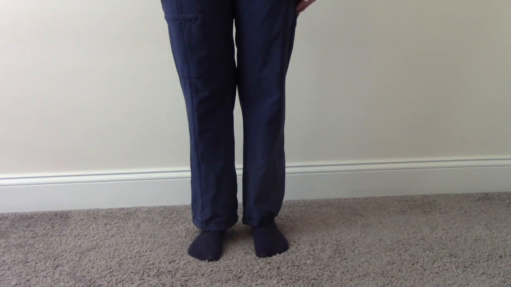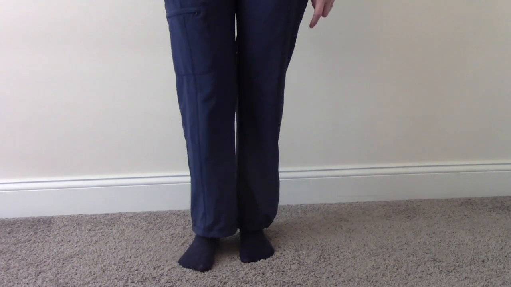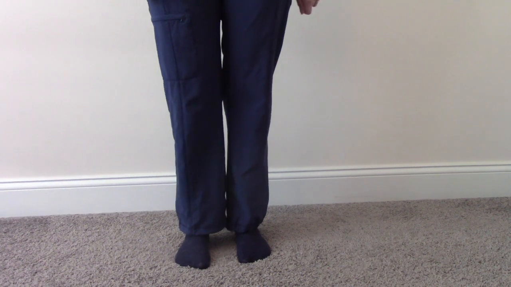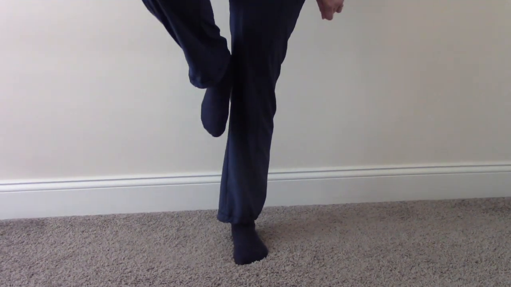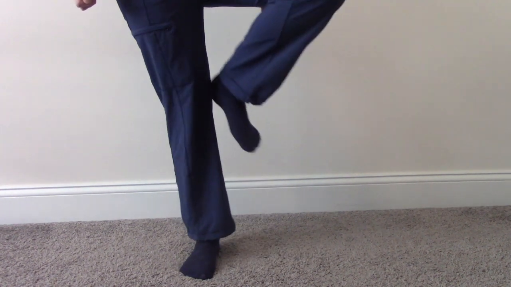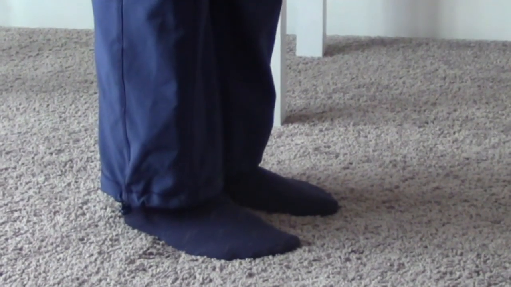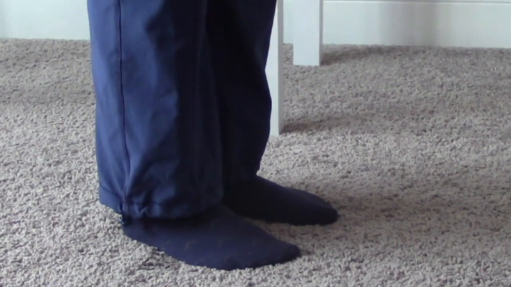To do the heel to shin test, you're going to have the patient use the heel of their foot and bring it up and down the opposite leg's shin, like this. Another walking test you can do is ask them to walk a few feet on their tippy toes, and then have them come back walking on their heels.